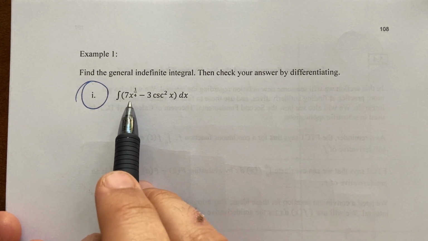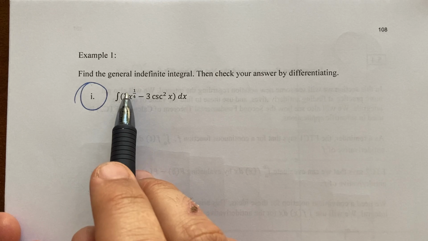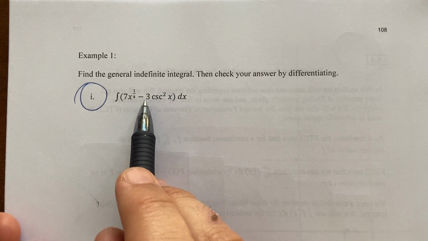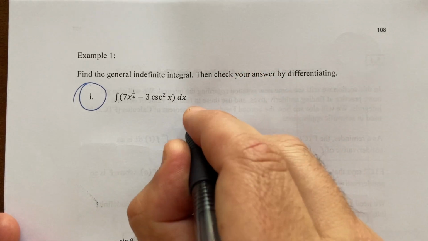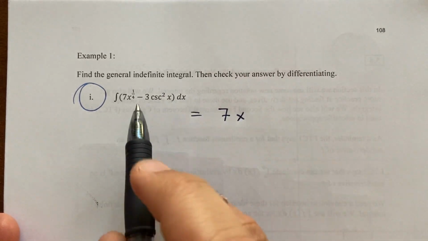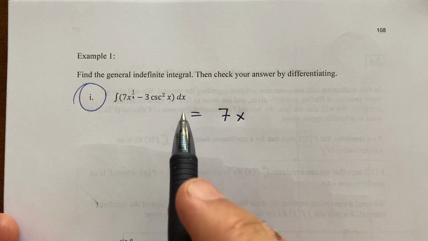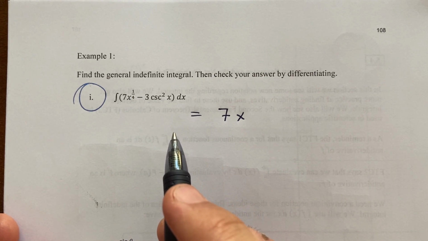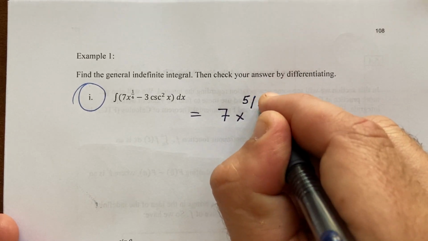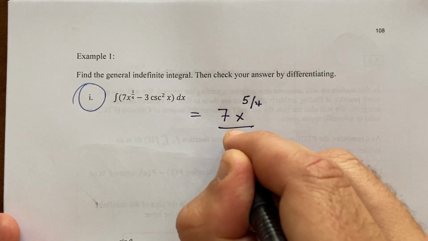So what I want to do is look for the general antiderivative to this function, and then the general antiderivative to this piece of the function. So I'll have 7 times x raised to the 1/4 plus 1. So we'd get 5/4, divide by the new power.